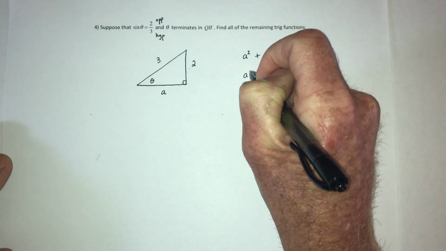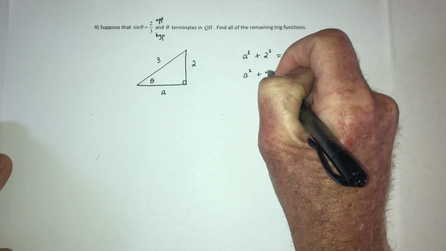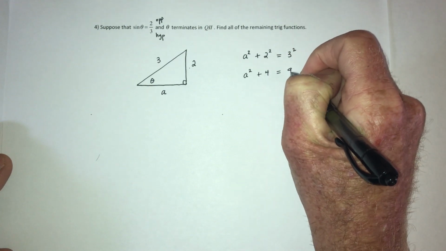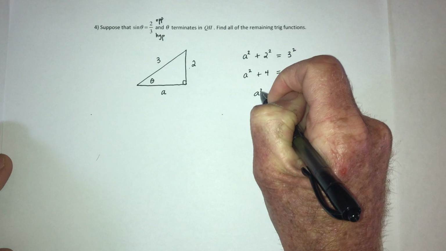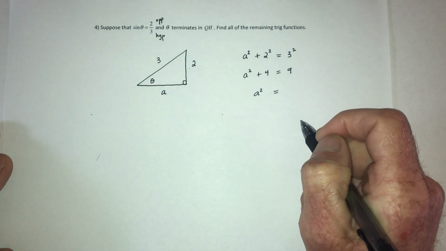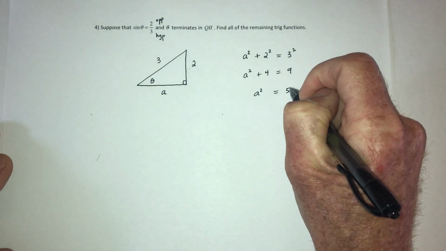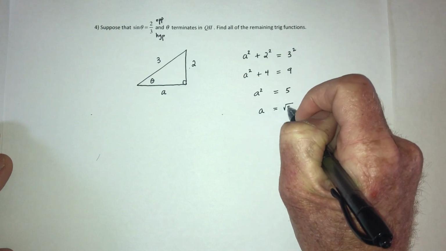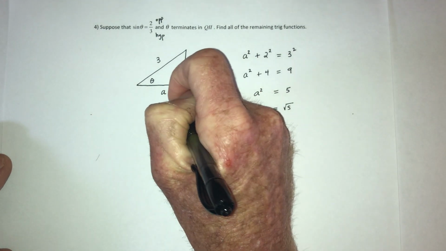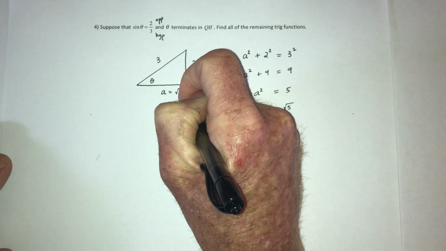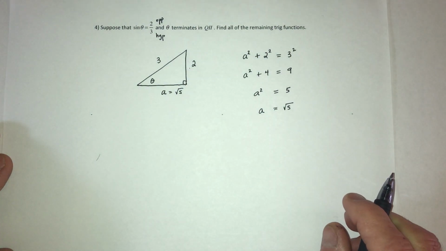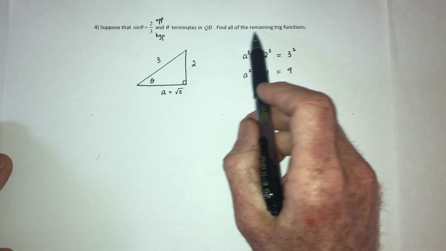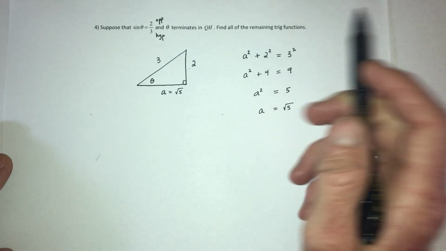So that would leave us with a squared plus 4 is equal to 9. And then subtract 4 from both sides, so it's going to leave 5. And then square root. So a is equal to the square root of 5. Now find all of the remaining trig functions.